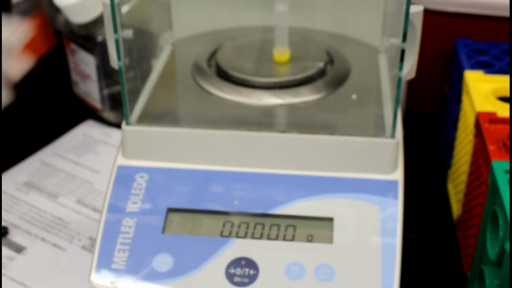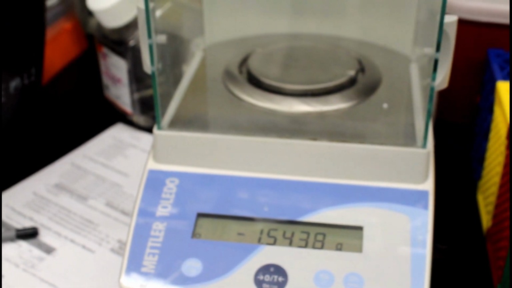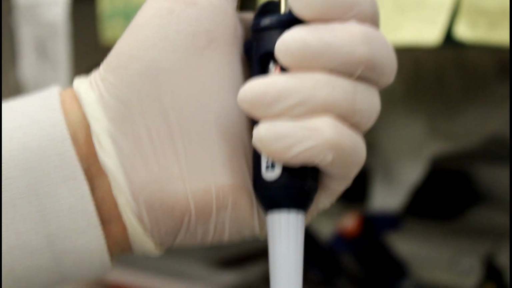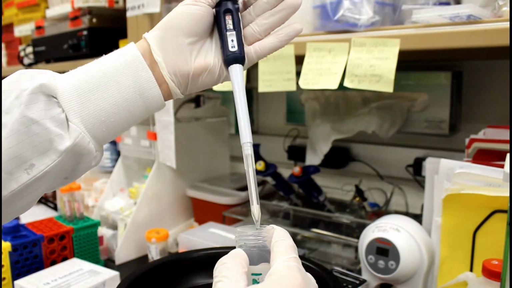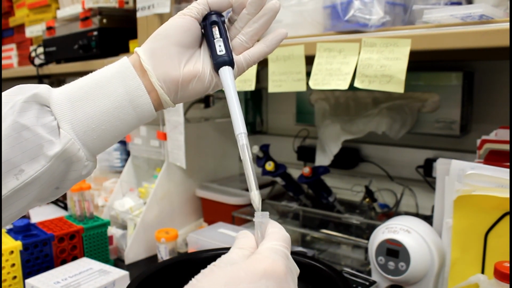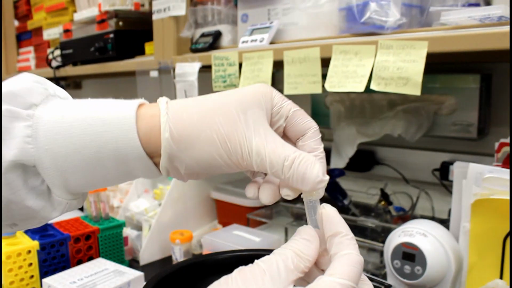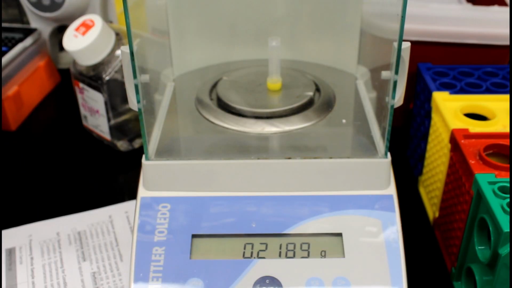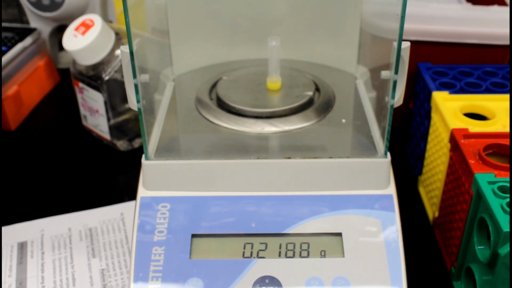From the remaining sample in the tube, acquire 0.2 grams of sample and record the weight. Weigh the sample so you have approximately 0.2 grams.